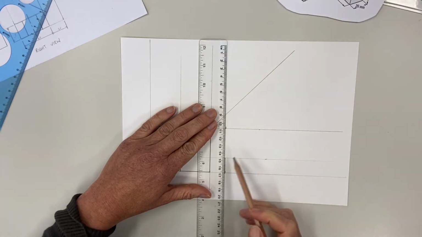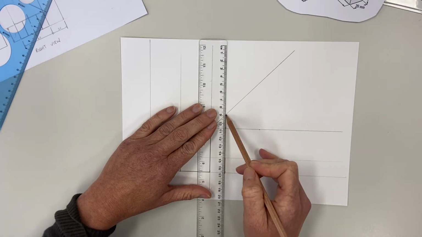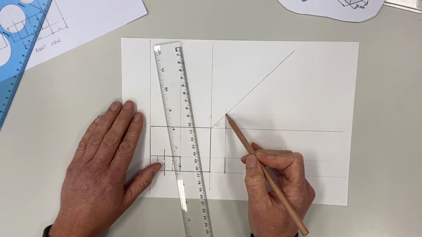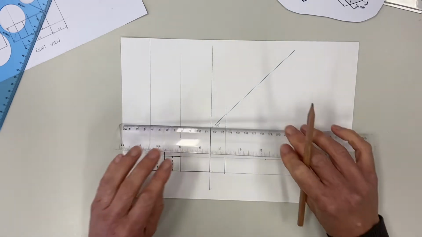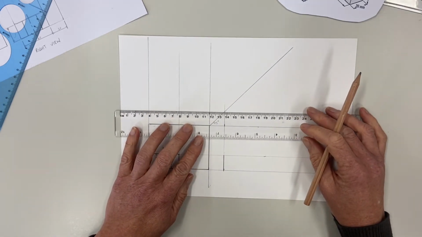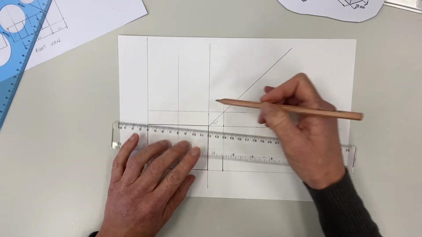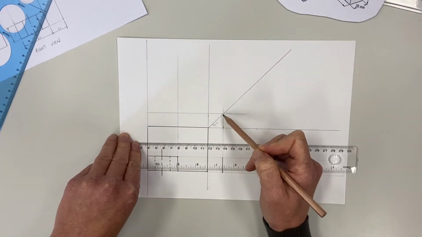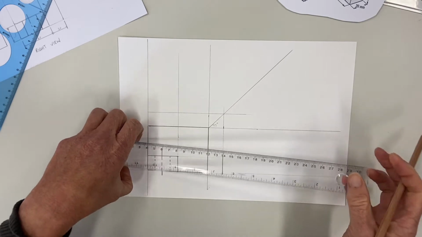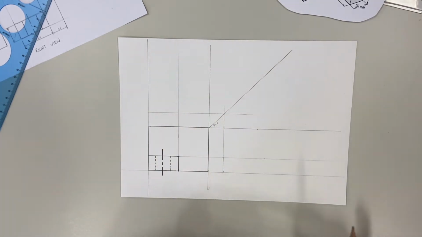And what I can do now is lightly rule a construction line going up to this 45-degree line here. I can then use that across here, which gives me my 20 mil in there. So because it's hit that point, we know it then goes across to there.